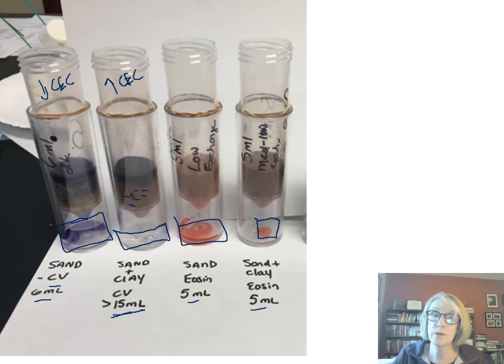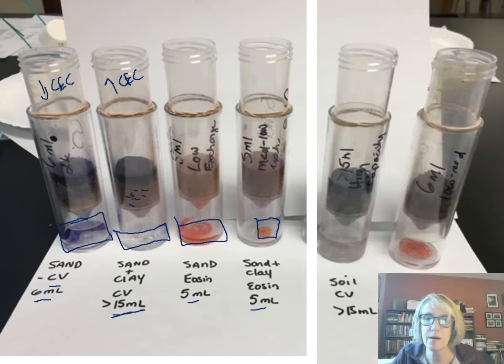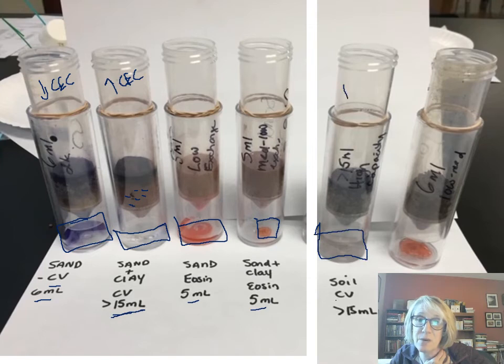So what if we look at real soil? So we know here's our comparison. Here was our soil sample. Here's our crystal violet. I would say that's pretty good. We have a pretty high cation exchange capacity. And if we look at anions, as we would expect, more of these are going to go through. Okay, I hope that made sense.